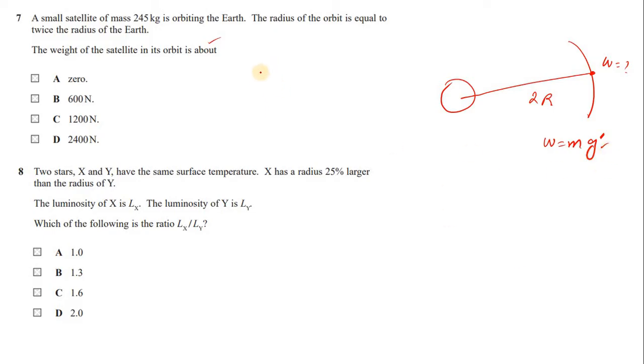So basically g depends on two factors. G dash is GM upon r squared. This is the general formula for any position, and this G and the mass are constants. So basically gravitational field strength is inversely proportional to the square of the distance. So g dash at that position is 1 upon r squared.